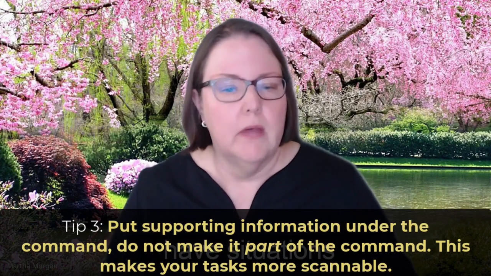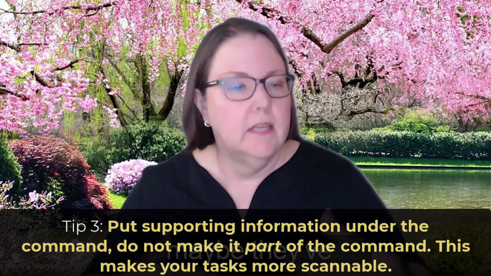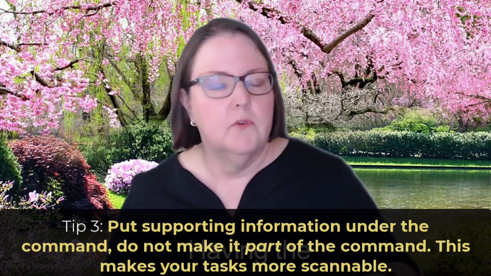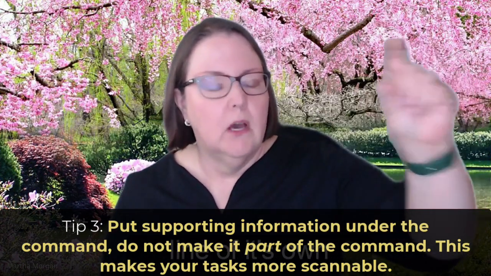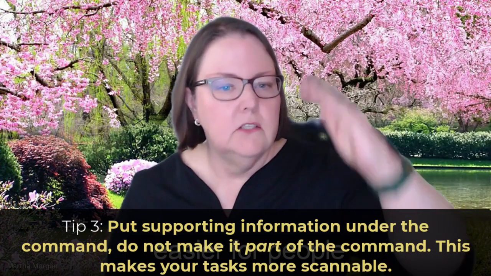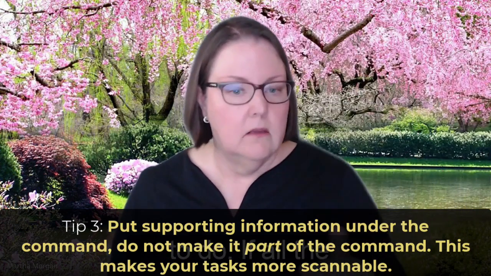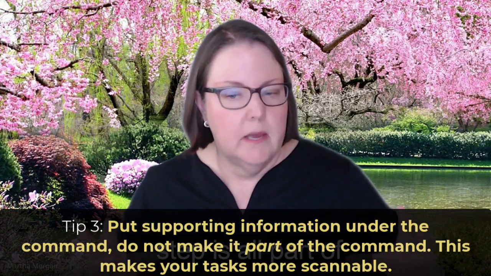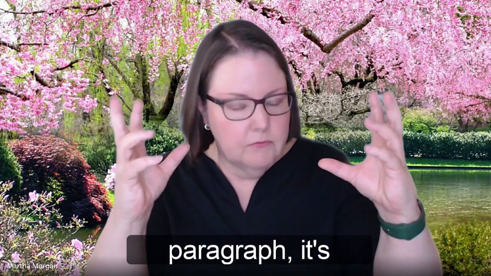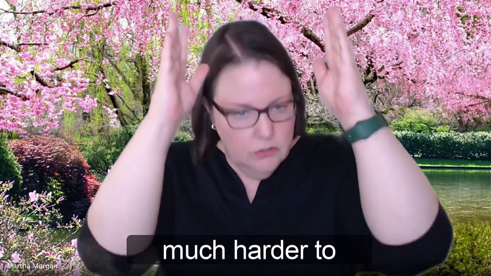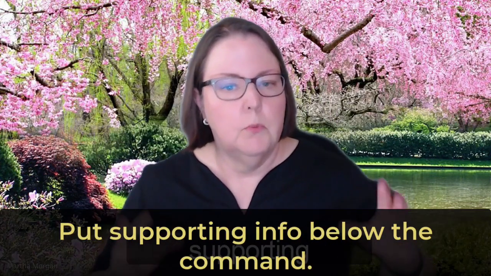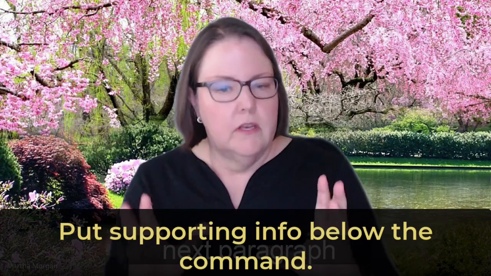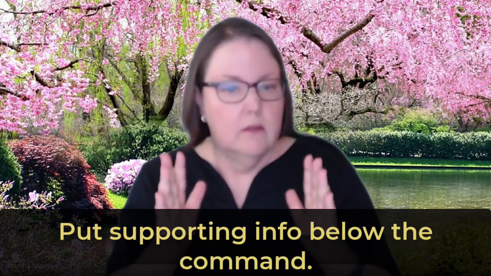Often you're going to have situations where people are doing a task, maybe they've done it before, or they don't need a lot of the background information. Having the command be on a line of its own makes it a lot easier for people to just scan what to do. If all the information that's needed for the step is all part of the same paragraph, it's much harder to scan.